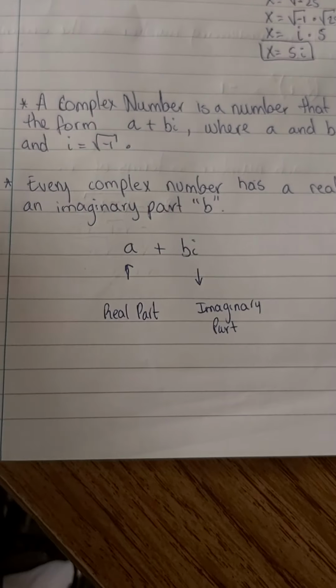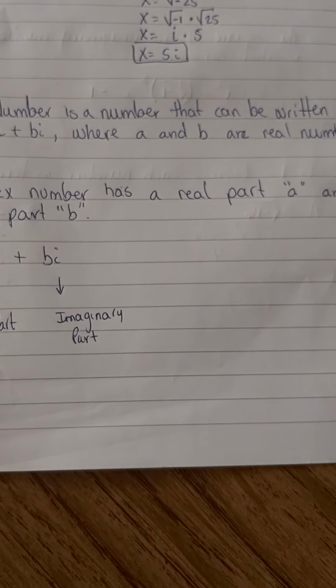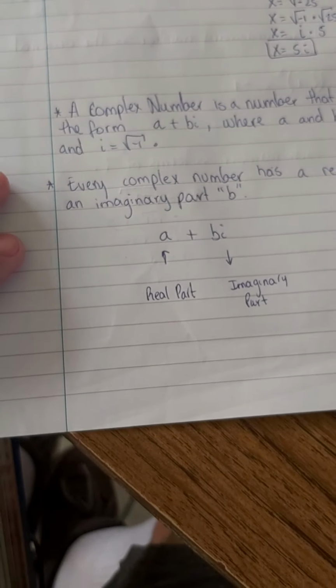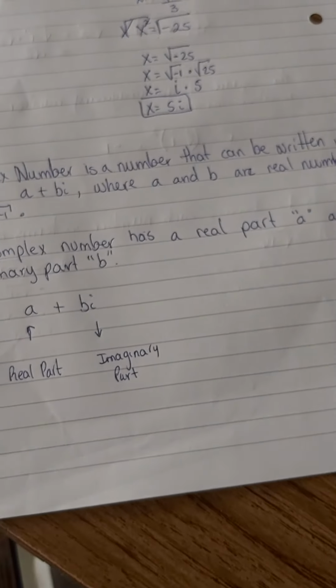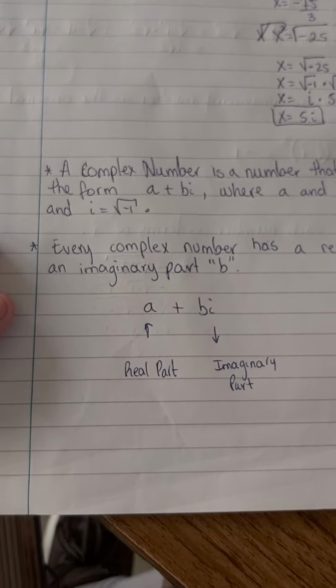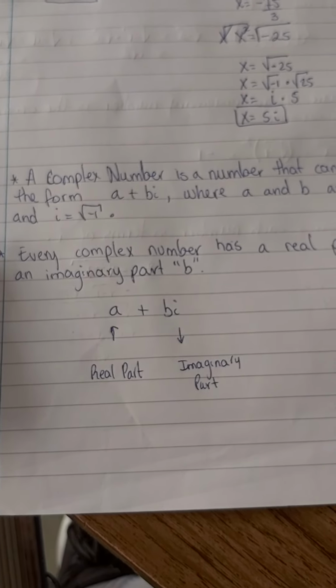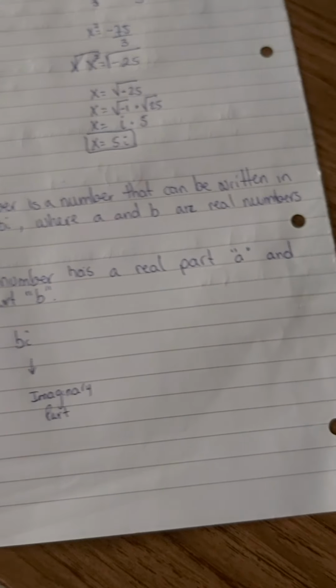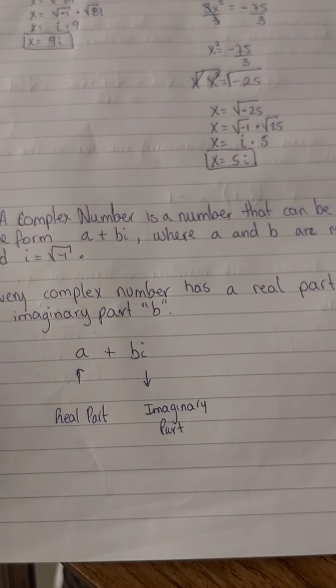Now, a complex number is a number that can be written in the form a plus bi, where a and b are real numbers and i is equal to square root of negative 1. Every complex number has a real part a and an imaginary part b.